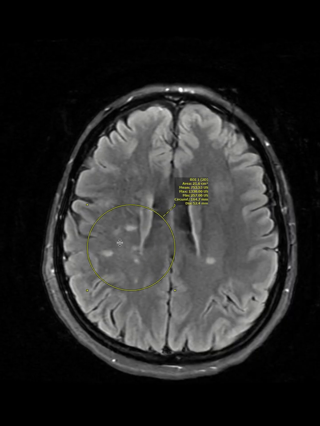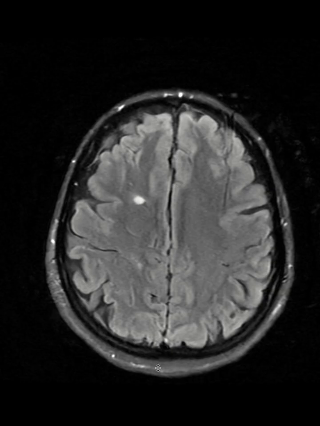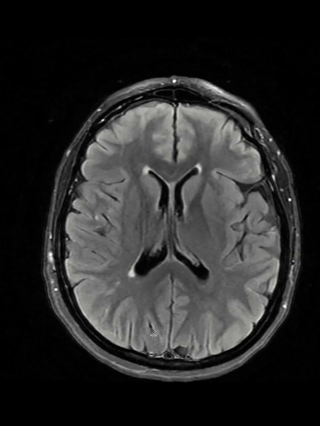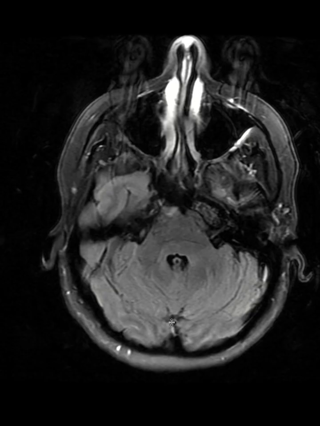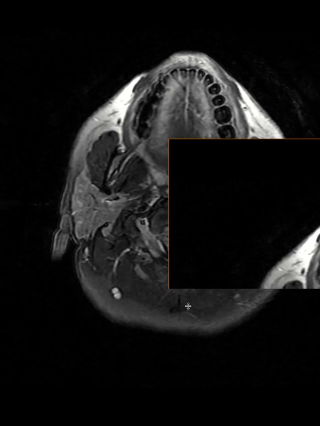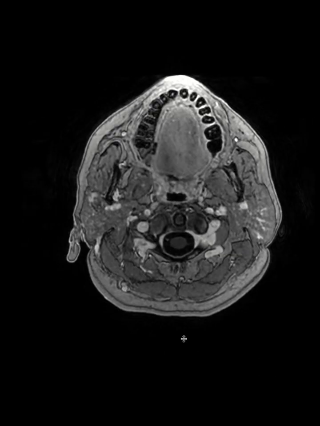You guys see these lesions, these oval shaped lesions, these are probably the demyelinating plaques. And as I said, we don't see any lesions in the brainstem or cerebellum. And then lastly, we just want to look at the post-contrast sequence.